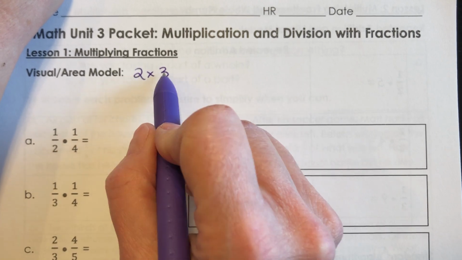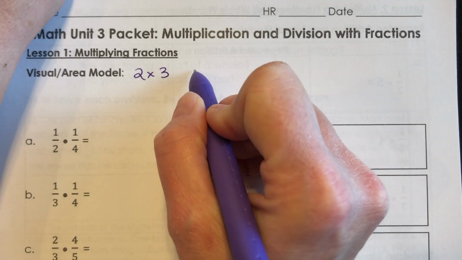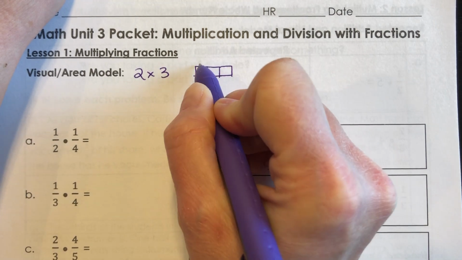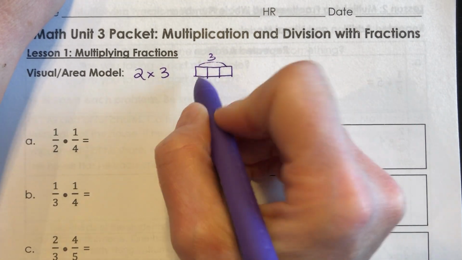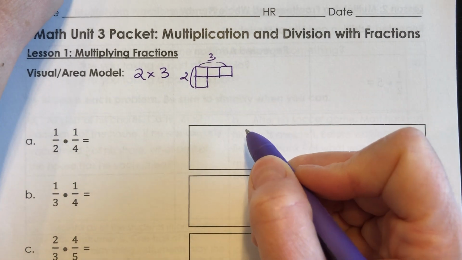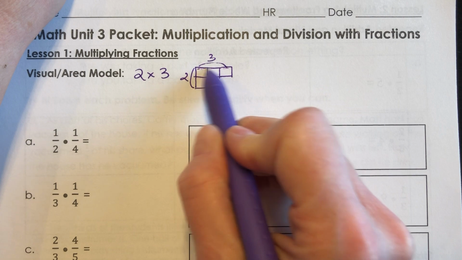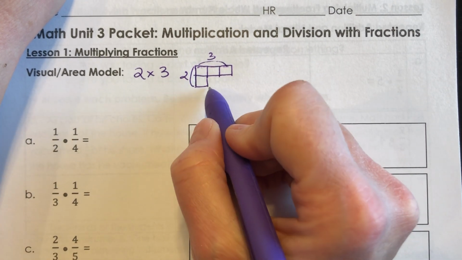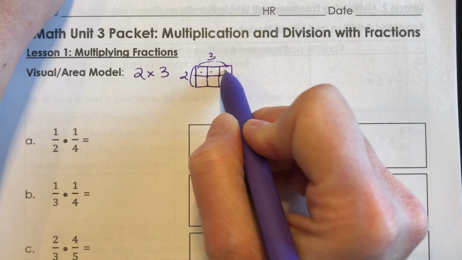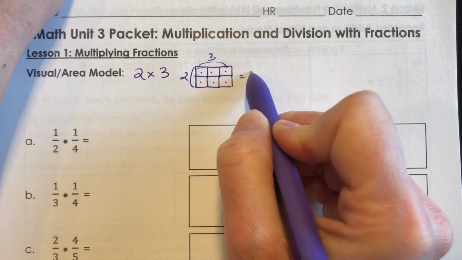So for 2 times 3, you could look at this as having something that was 3 units by 2 units, right? So 3 by 2, and to figure out what it was, we filled in the rest of those squares and saw that it is 1, 2, 3, 4, 5, 6.